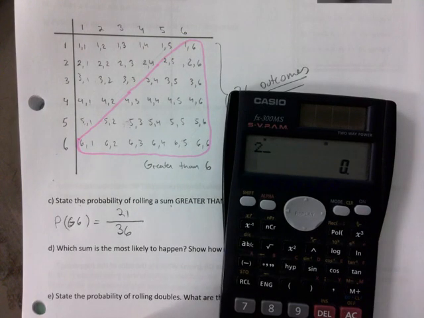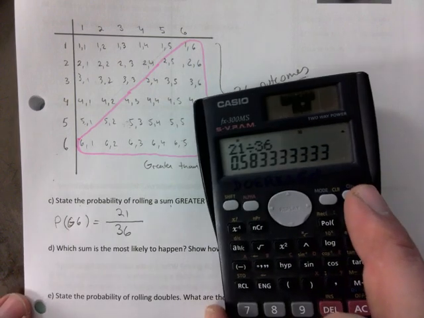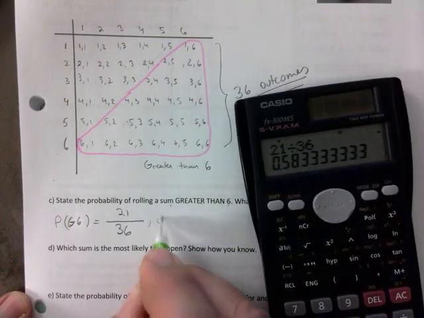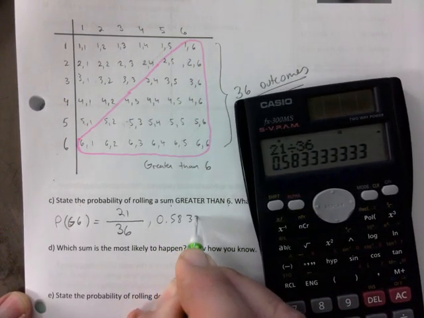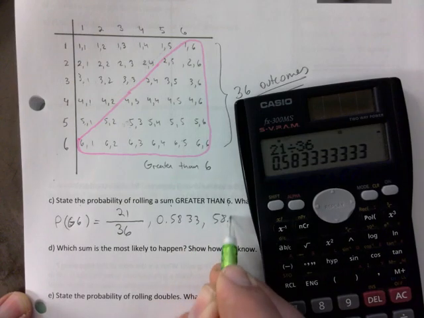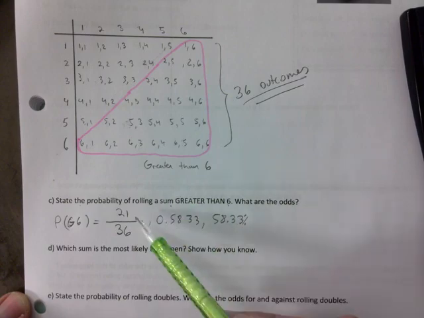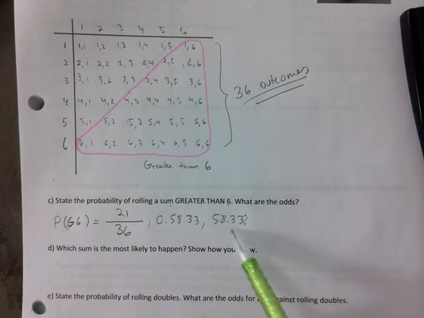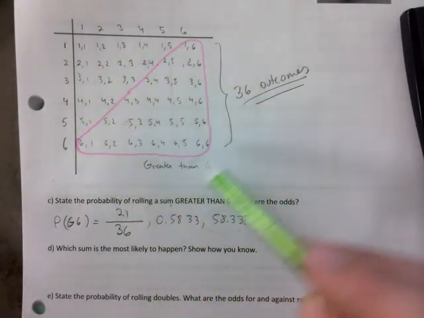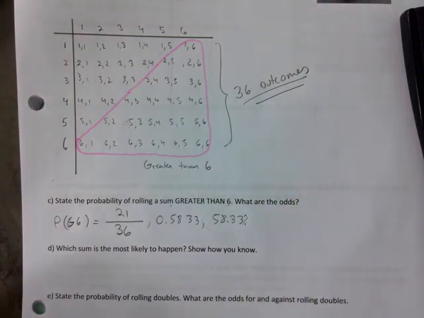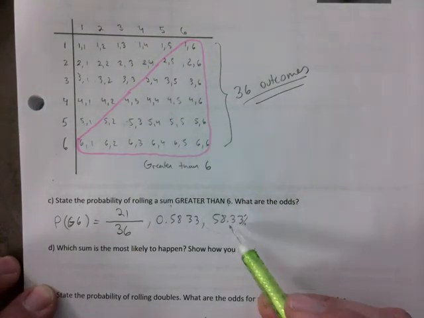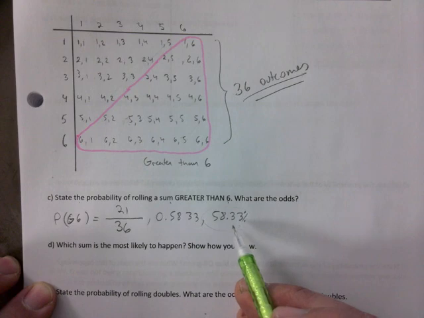You probably see that you can reduce that, right? 3 goes into both of them. So it's 0.5833, which is 58.33% chance. And if you think about it, it is more than half, right? Like 21 is more than half. So more than half of the possible combinations would give you a sum greater than 6. So there's quite a significant chance that that will happen.